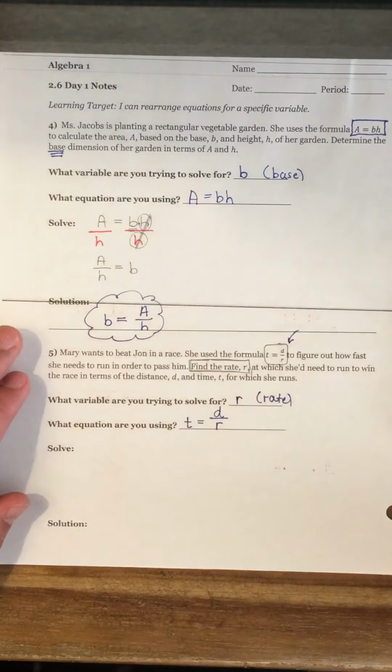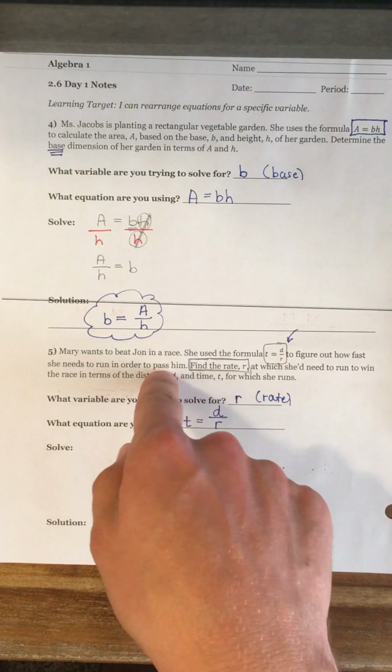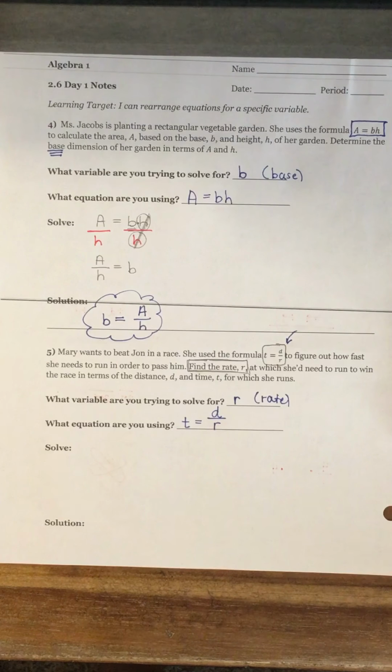Let's go back and read the question so we know what's going on here. Technically, now that we know this, we don't really need the context of the question. But just for the sake of expanding our knowledge, Mary wants to beat John in a race. She used the formula t equals d over r to figure out how fast she needs to run in order to pass him. Find the rate, which is r, at which she needs to run. So what speed does she need to run to win the race in terms of the distance, which is d, and time, which is t, for which she runs?